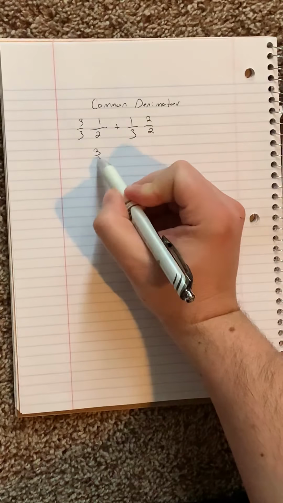Okay, so before we get into adding and subtracting of rational expressions, I want to talk about adding and subtracting of fractions. Because the thing is, in order to add or subtract fractions and rational expressions, we have to have a common denominator.